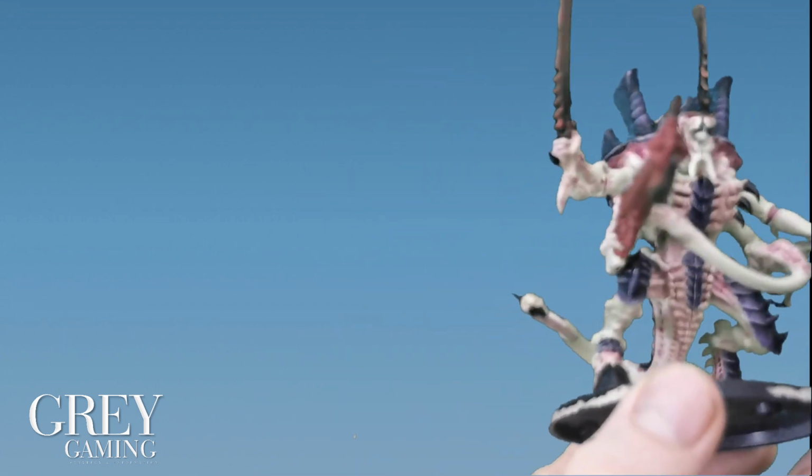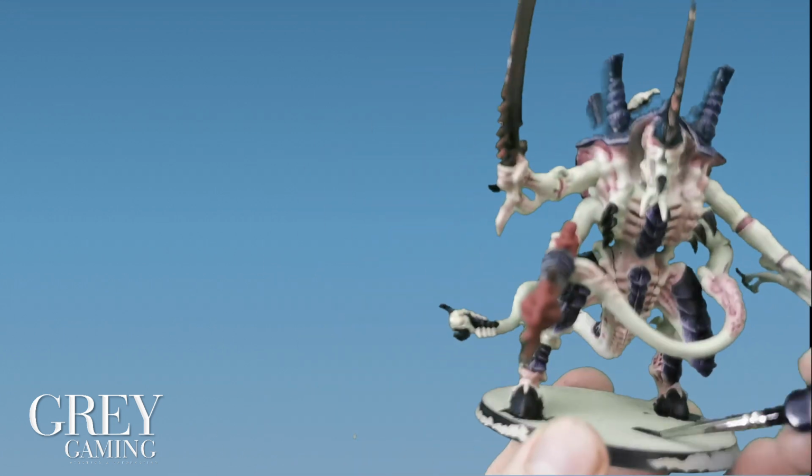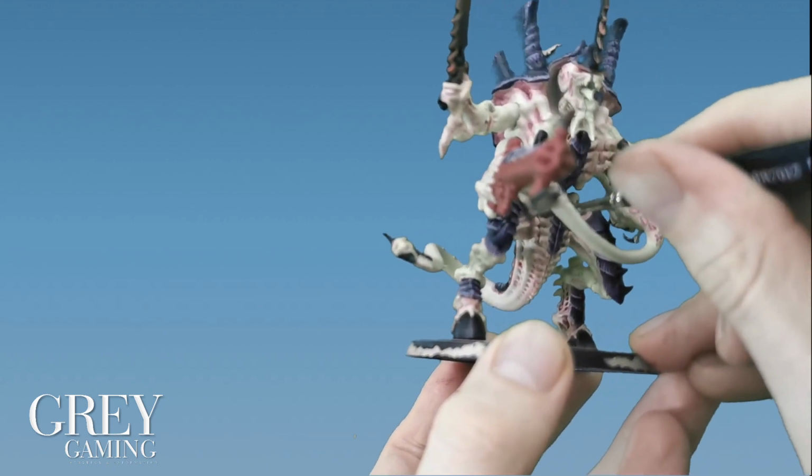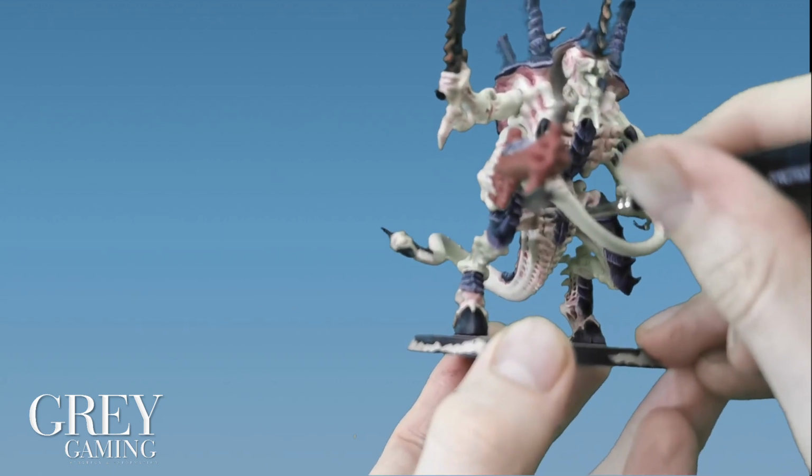I think with this you definitely need to use a brush, and quite a fine detailed one. You don't want to be coating the model in Naggorath at this stage.